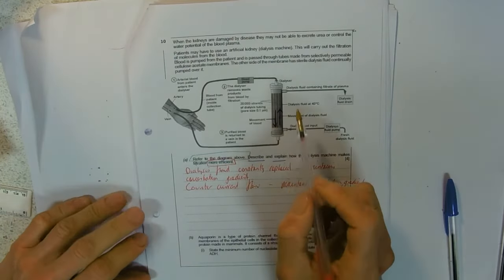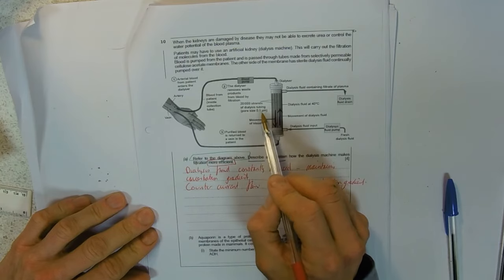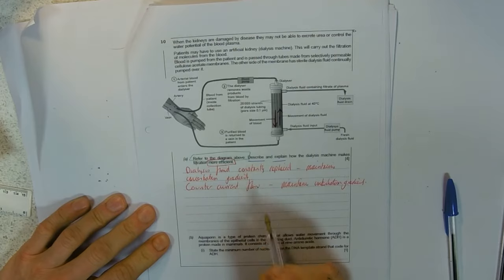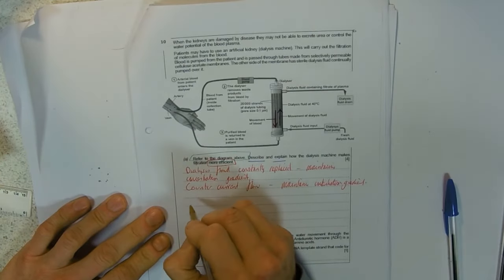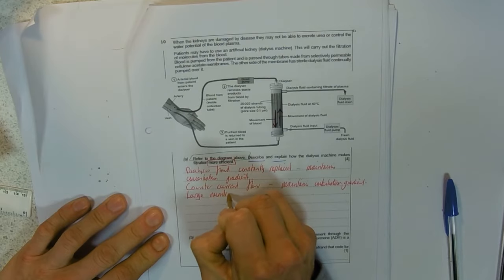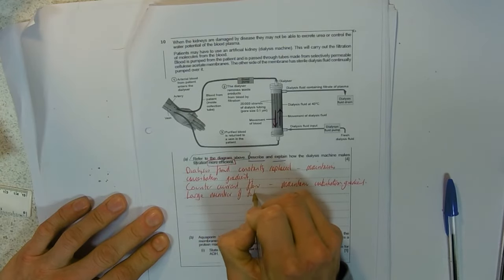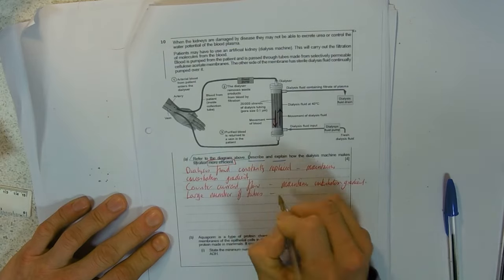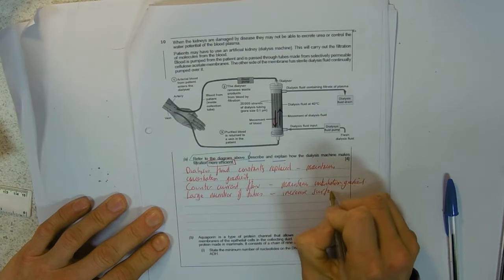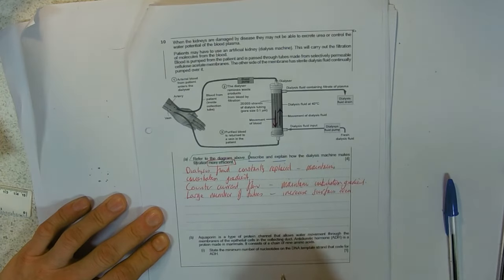Well, we have got lots of very small tubes. So that's 2 of our points, and we've got a large number of tubes. So that will increase surface area for exchange.